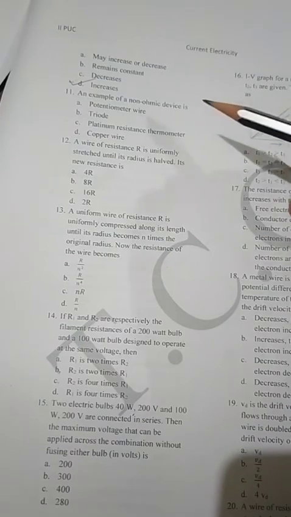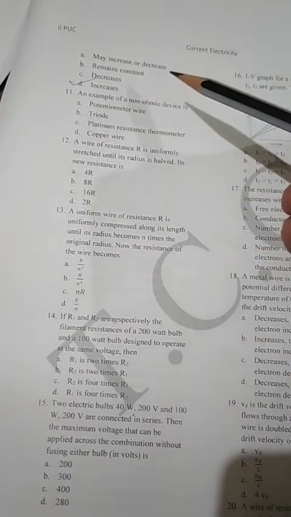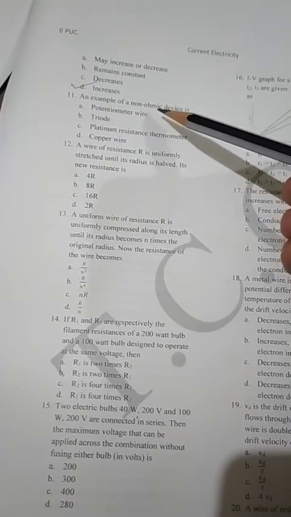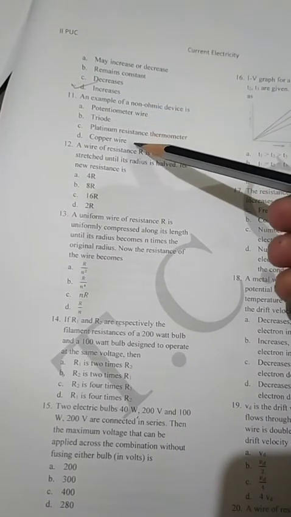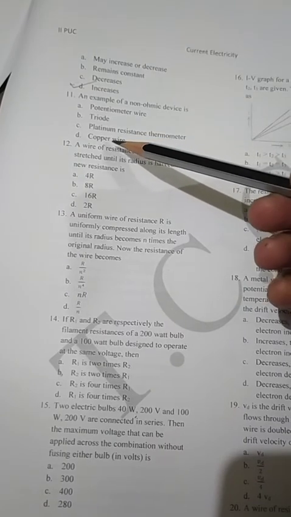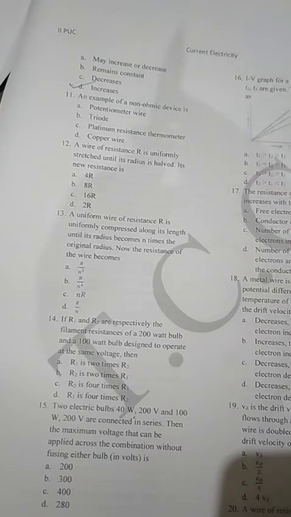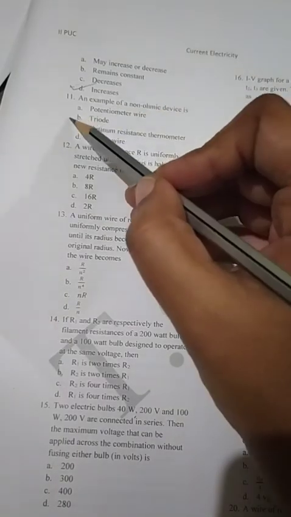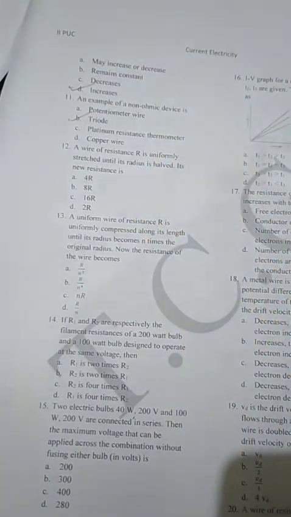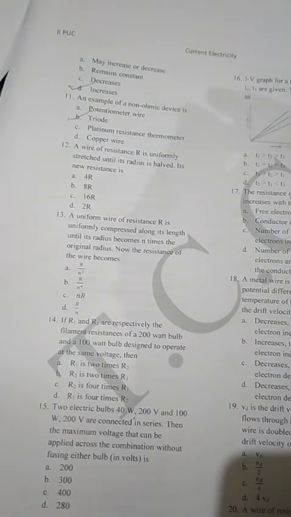Next question. An example of a non-ohmic device is: option A, potentiometer wire; option B, triode; option C, platinum resistance thermometer; option D, copper wire. Non-ohmic devices are those which do not obey Ohm's law. Triodes, semiconductors, diodes, and vacuum tubes are examples of non-ohmic devices. Hence, option B, triode, is the answer.